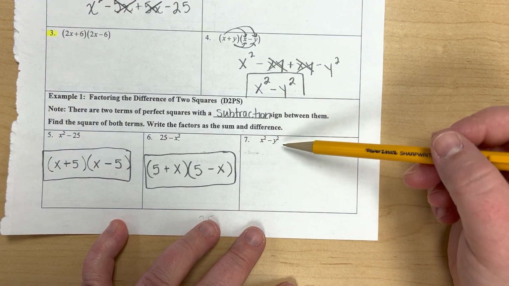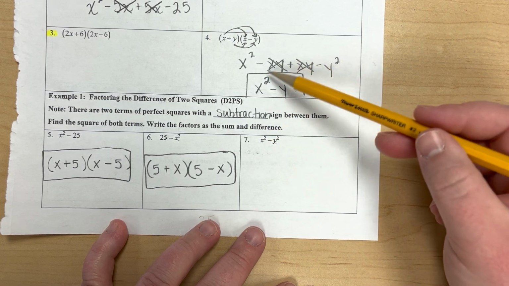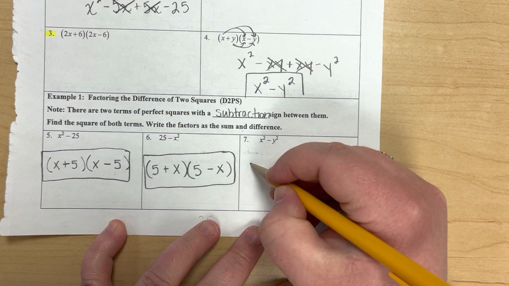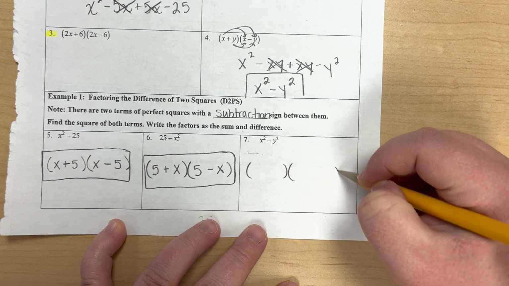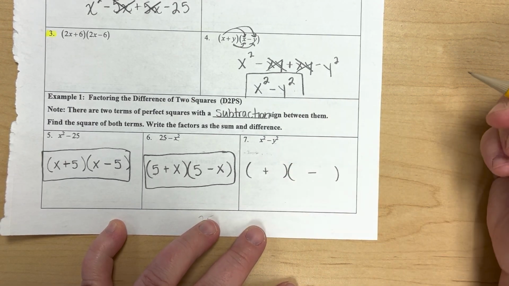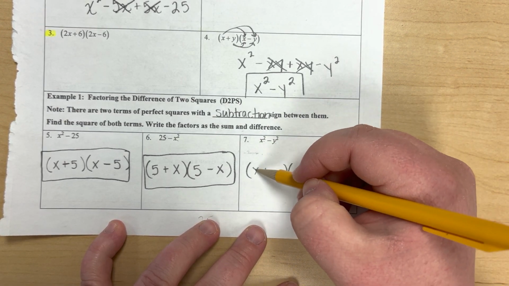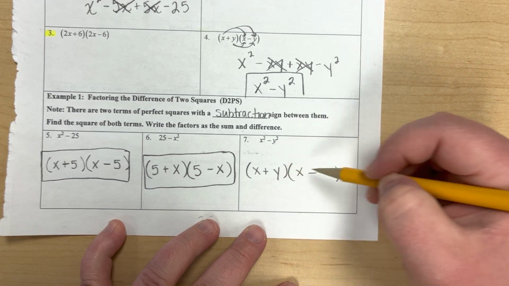All right, number 7 should look familiar to you. We just multiplied to get that here in number 4. So it's the exact same thing. Two sets of parentheses, one with a positive, one with a minus. The square root of x squared is x, and the square root of y squared is y.